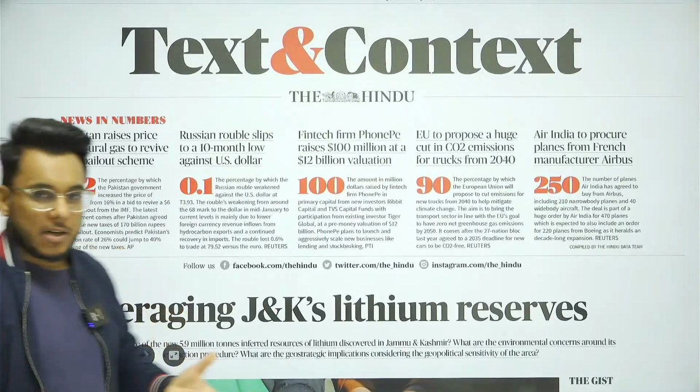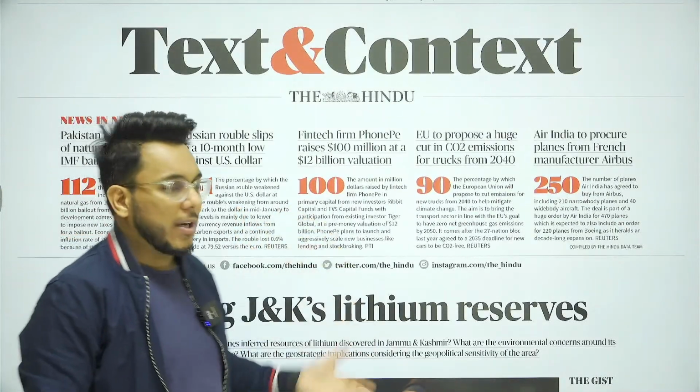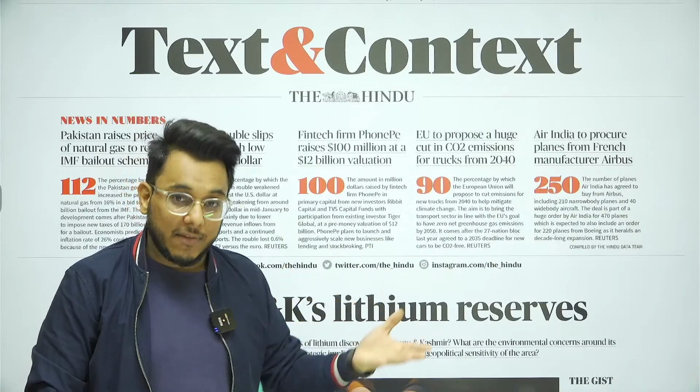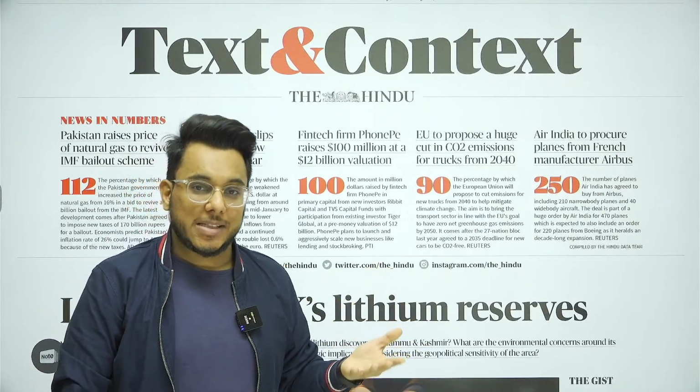Then coming to the Text and Context section. Now the Text and Context section contains some very relevant articles for our UPSC CSE exam.